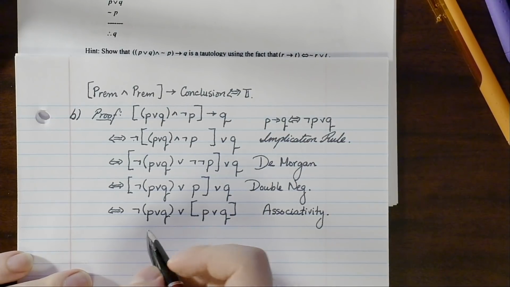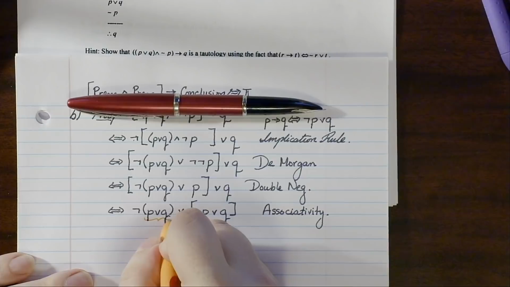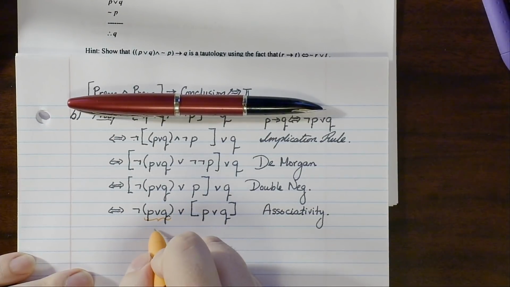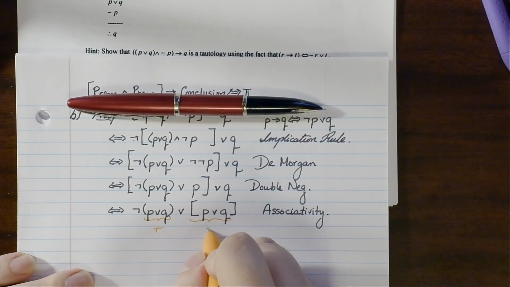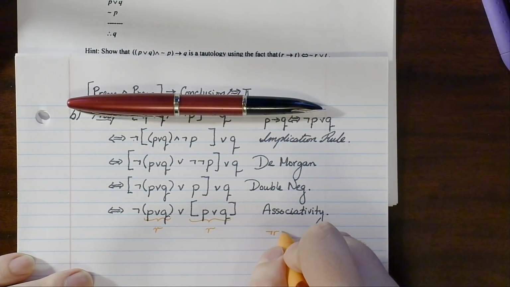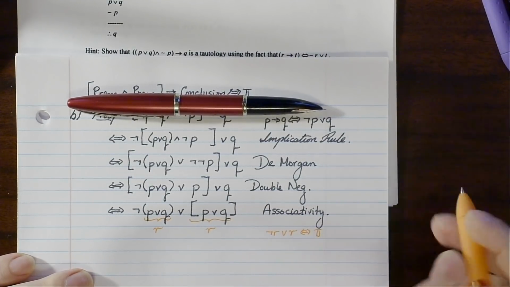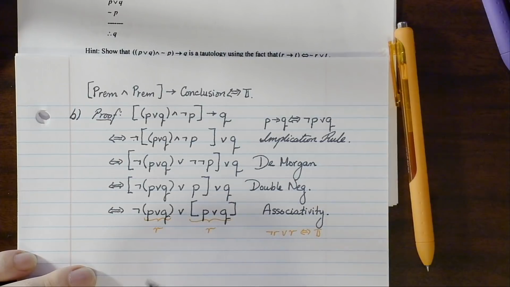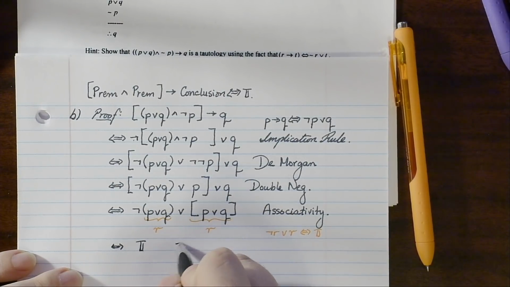And I'm almost done, because I can treat that just like a single proposition. So this is like R, and I have this over here is R. So what I really have is not R or R, and we know that is the excluded middle rule. So that is logically equivalent to a tautology, and that's by the excluded middle.